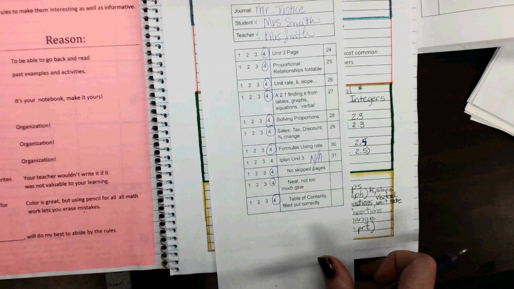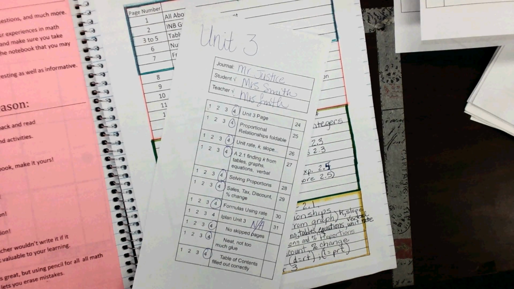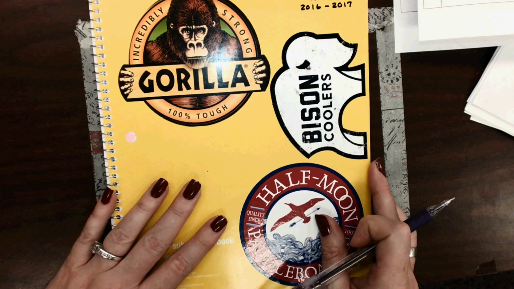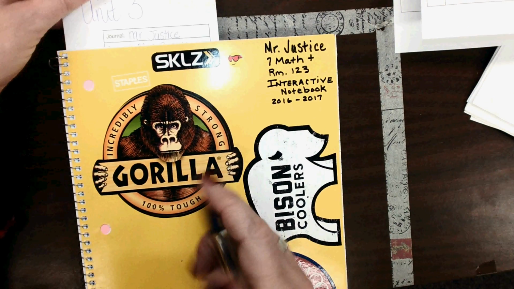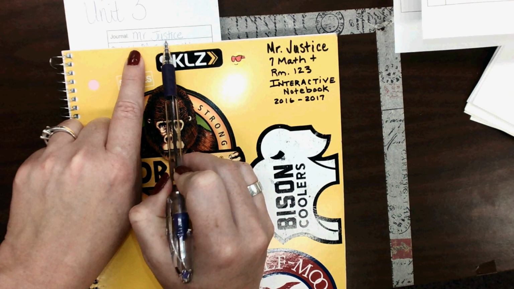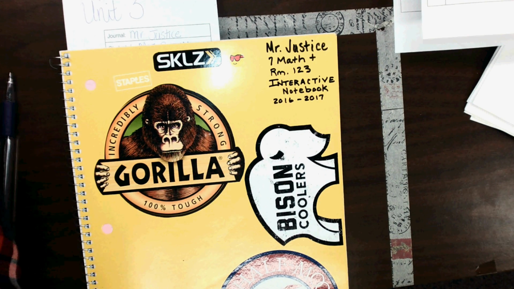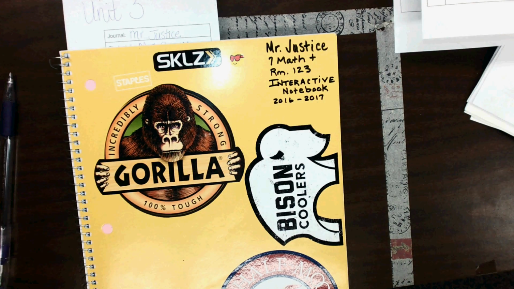When you're done, take the paper that you've used, stick it into the notebook, and return it to the notebook's owner. So I will return this one to Mr. Justice. Okay, we're ready for Unit 4 now, and I'm so excited to do that.